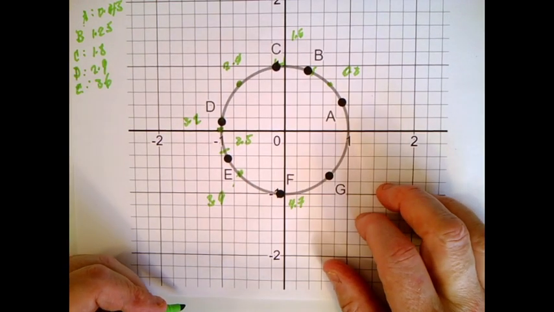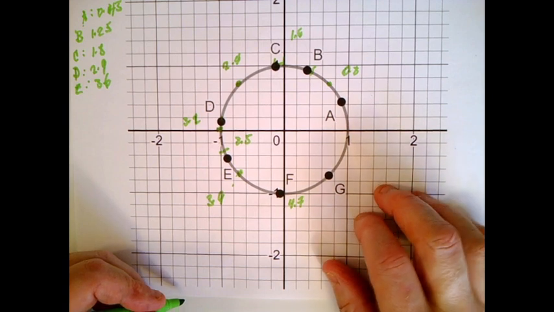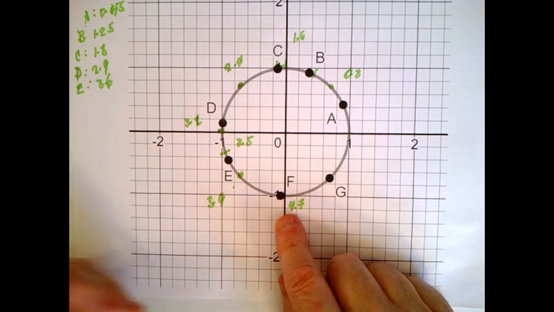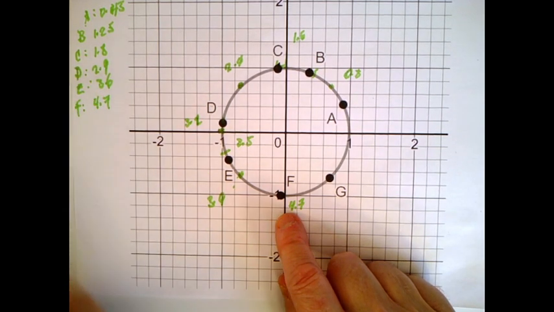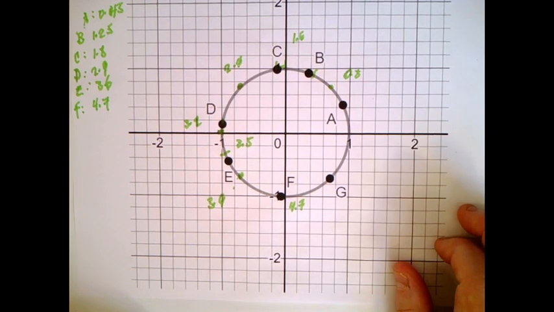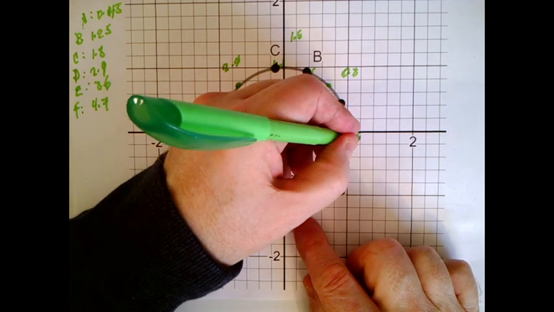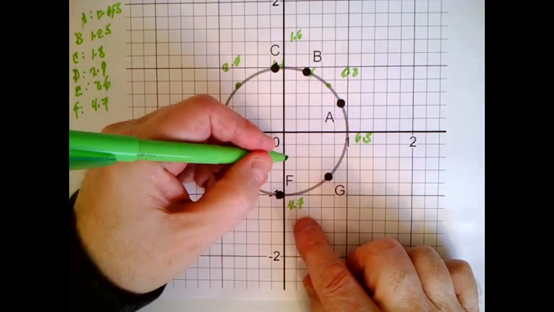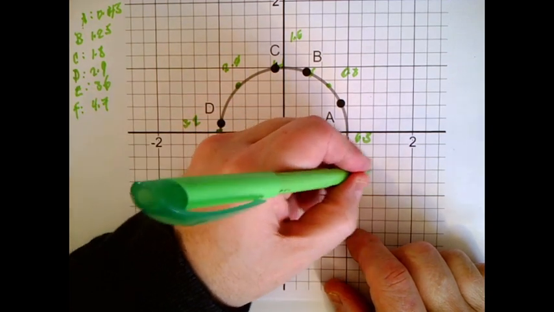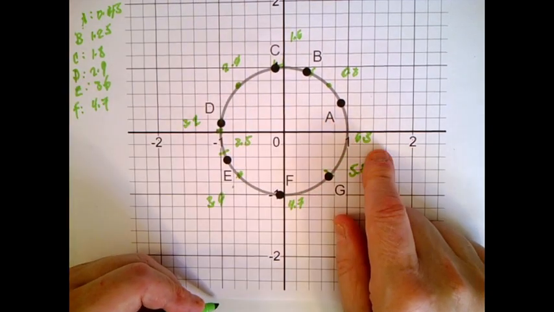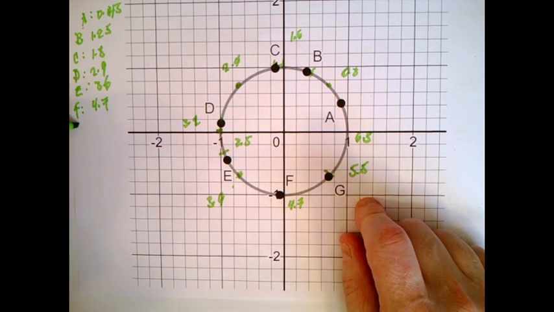Like that. To get to F, the very, very bottom is 4.71. F is just before that. And so I'm going to say F is about 4.7. Like that. To get to G, well, we know that halfway between 4.7 and 6.3 is about 5.5, and this is sitting right at halfway. And 5.5 is halfway between 6.3 and 4.7, so that's what I'm going to do for G. I'm going to say it's about 5.5.